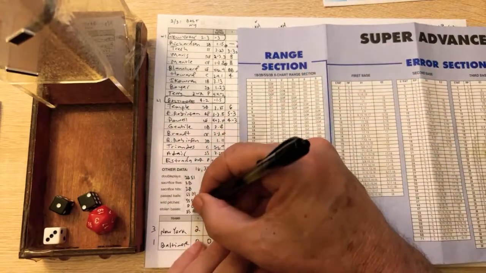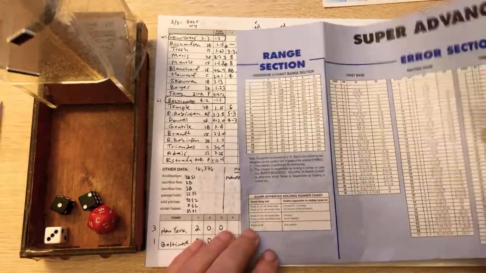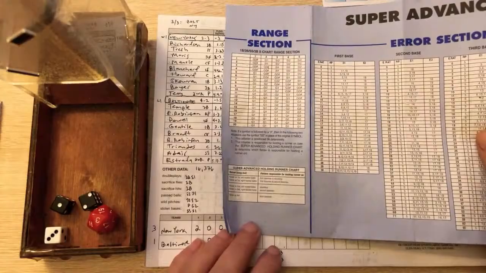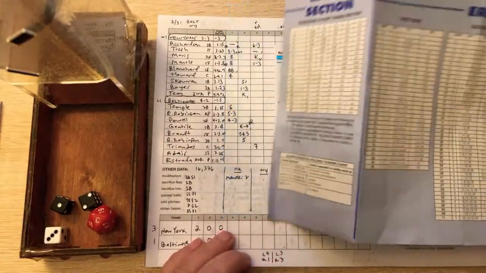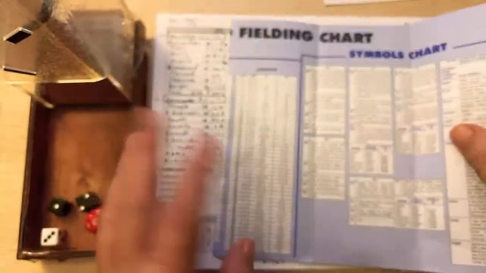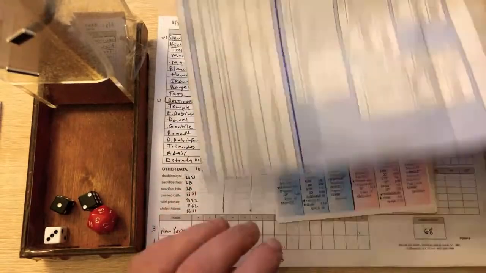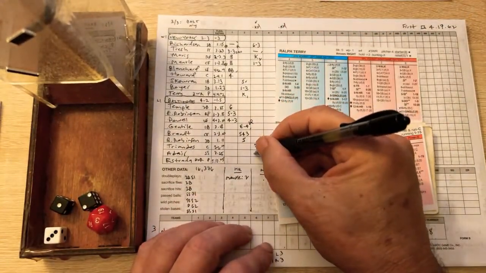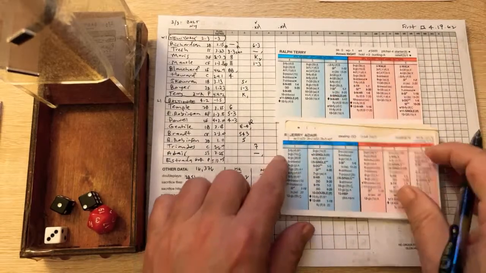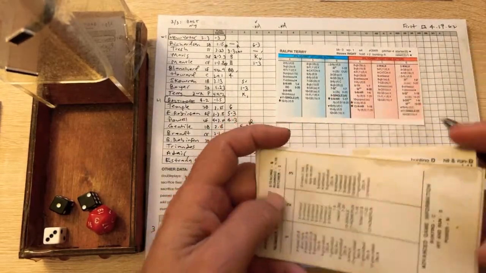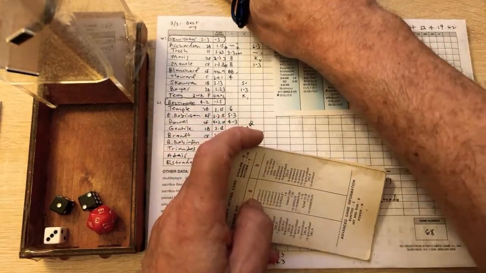That's going to go through for a base hit. And it's a single hit by Adair, one out. And now Chuck Estrada.